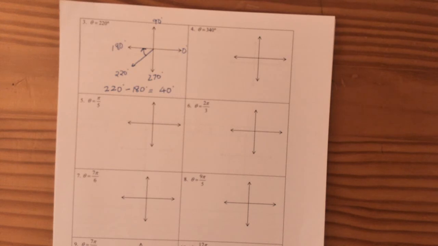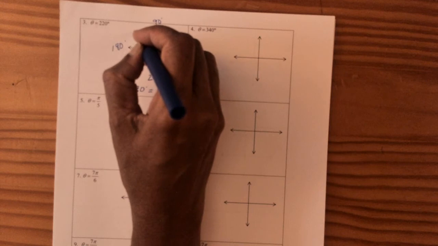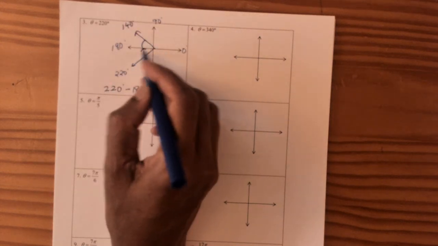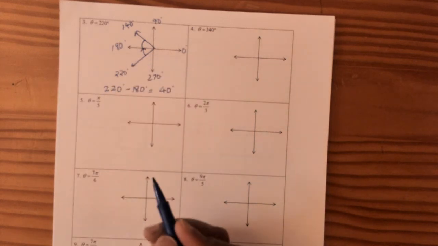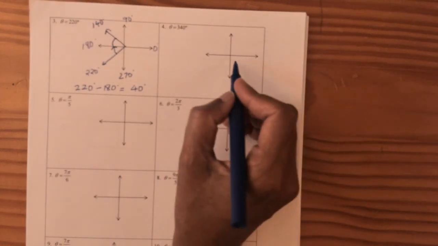So what do you find? 140 degrees, which is 40 degrees from here, will have the same coordinates as 220 degrees, because they have the same distance from the x-axis. That's why. But the only thing that will be different is the positives and the negatives, because they are in a different quadrant.